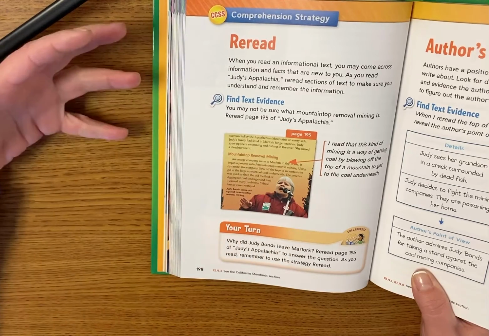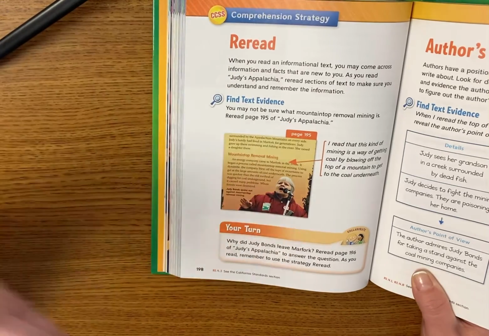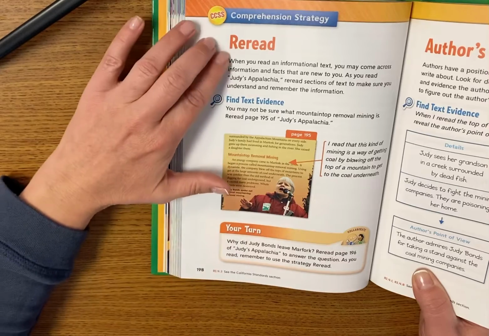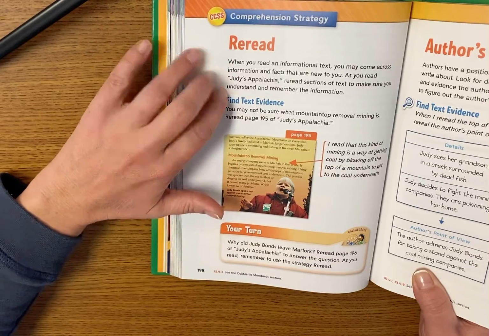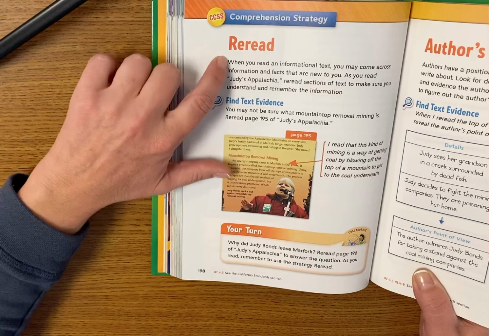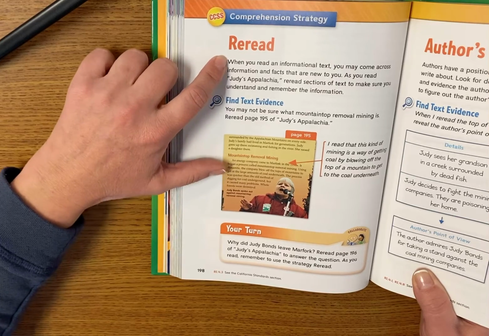I'll read something and then I'll go back and read it again, because the first time you're reading just to read the words, okay? Sounding them out, new words that you don't know. Then once you've read the words, you go back and you read to check your understanding, to make sure that you understood what you read.